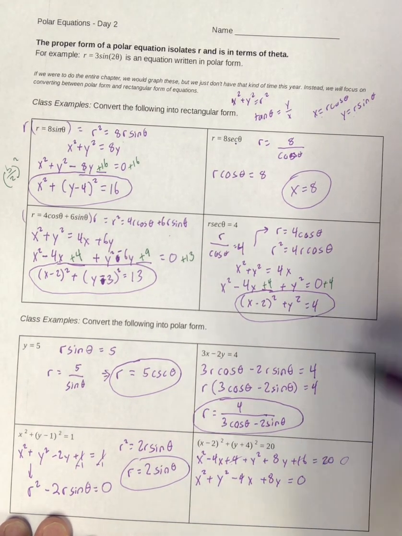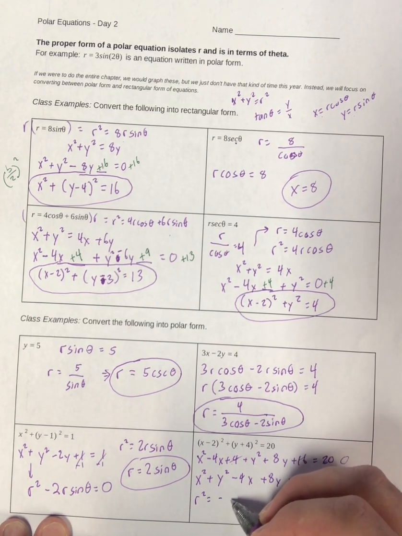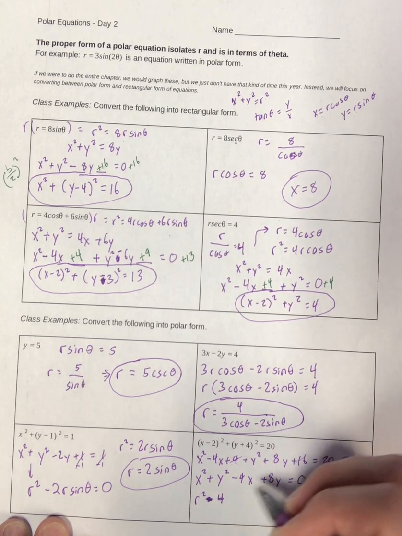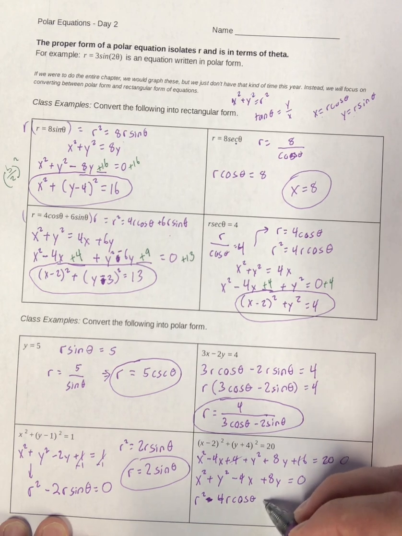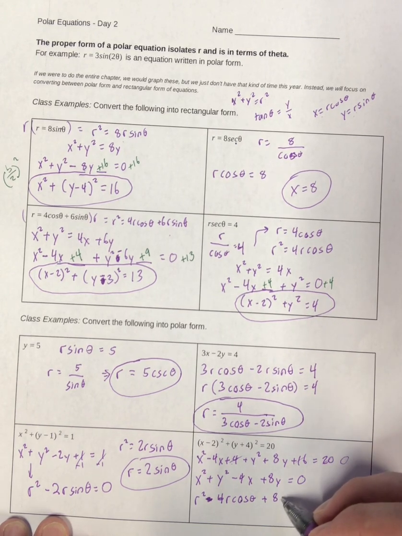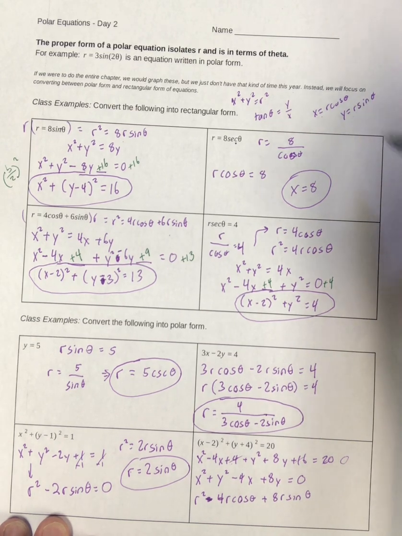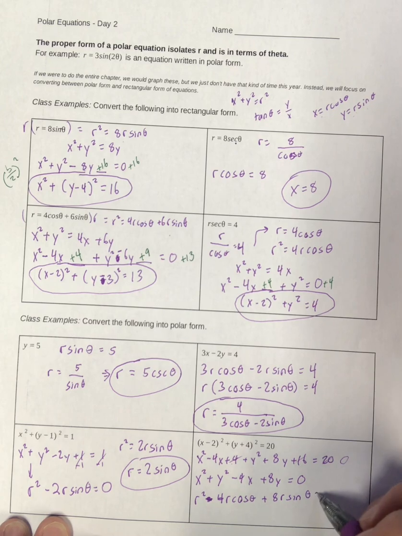X squared plus y squared, that is r squared again. So I get r squared equals minus 4r cosine theta plus 8r sine theta, using these two equations here, converting the x and y's into their proper forms.